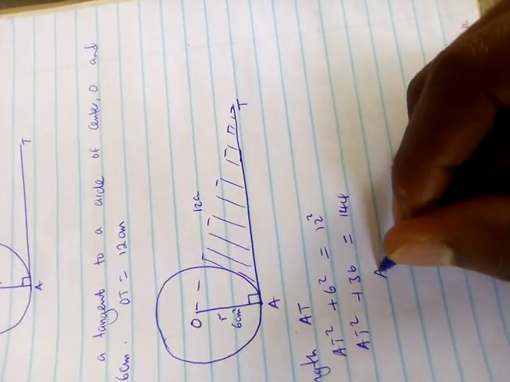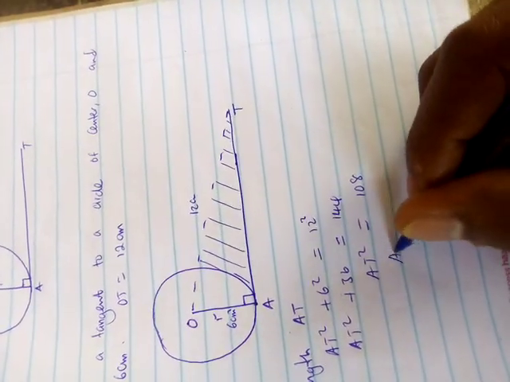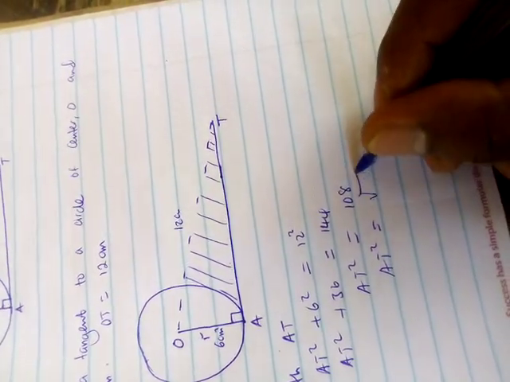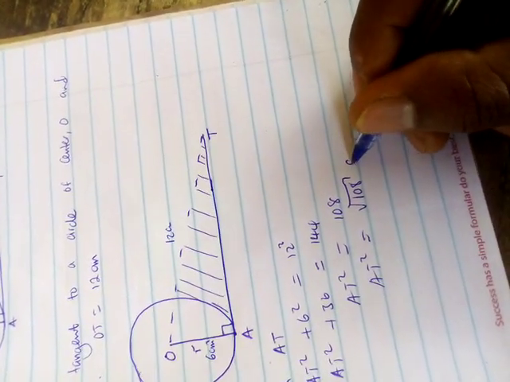Take it to the other side, AT squared will equal 108. Take the square root, AT is equal to the square root of 108, because it has no perfect square root.